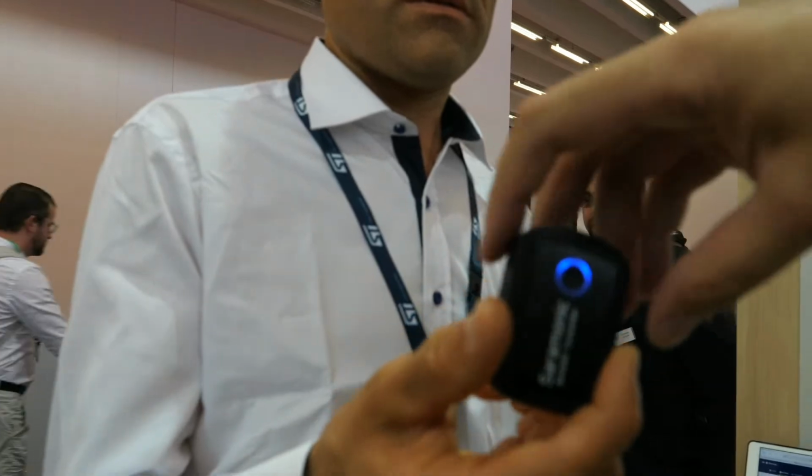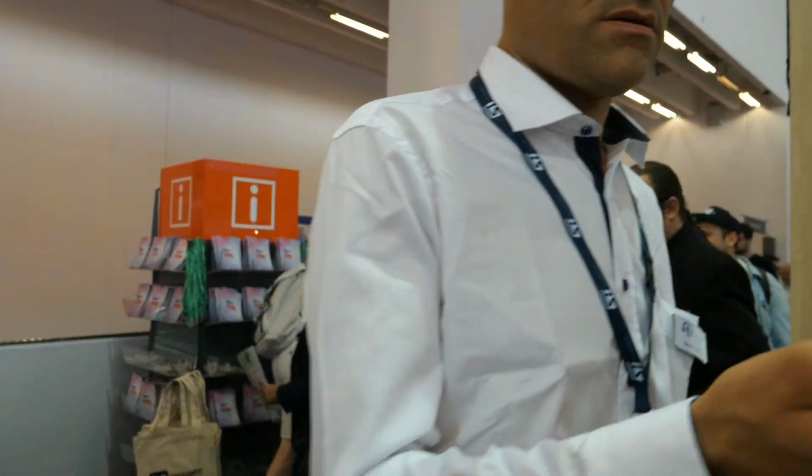Sir, maybe you can hold it like this. So I'm just getting some interference. There's too much Bluetooth at the booth.